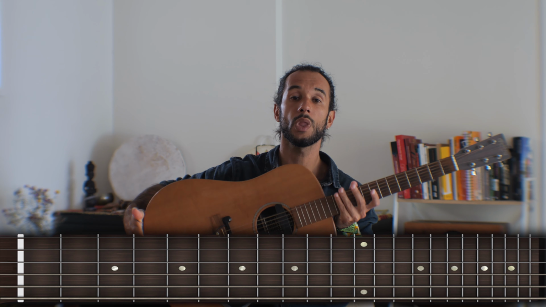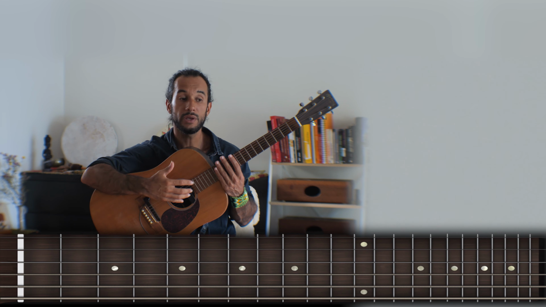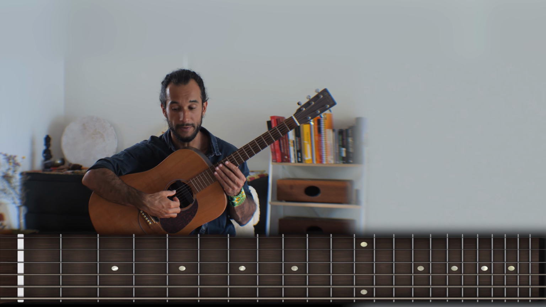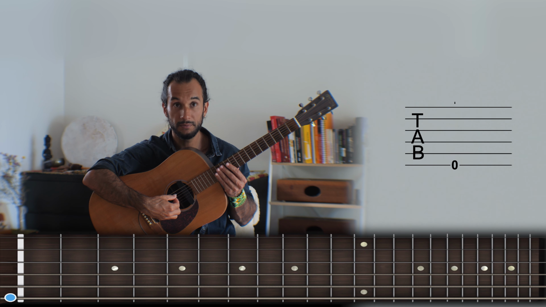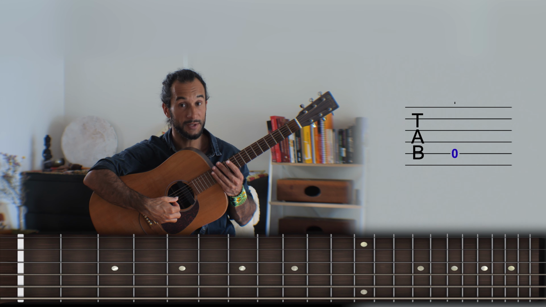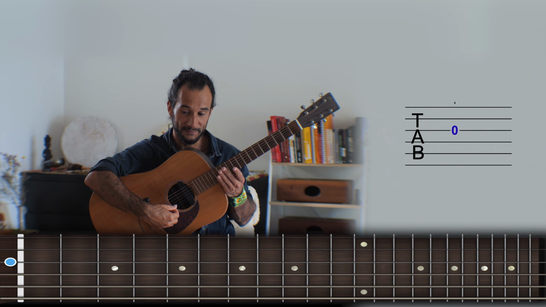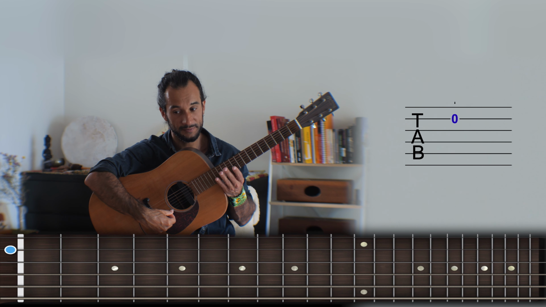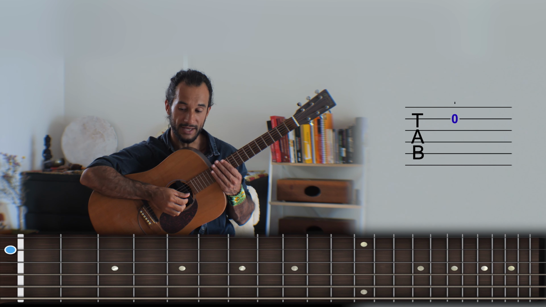like this. I'm going to put the guitar on my lap. And when you look down at the guitar, you're going to see something like this, right? So now, if I play just the first string, like here, and now the next one, and the next one, and the next, and next, and next.